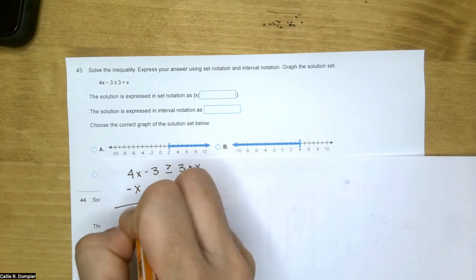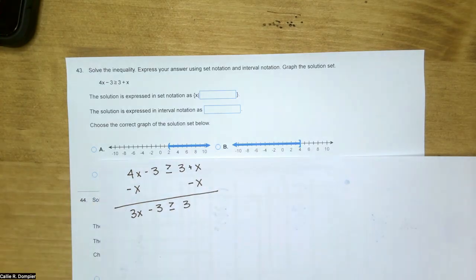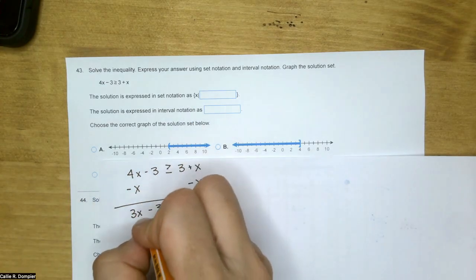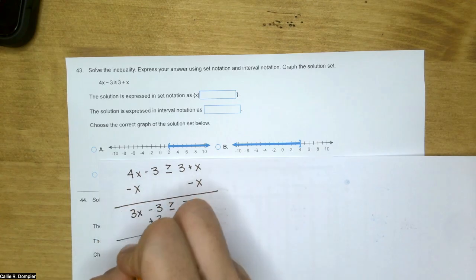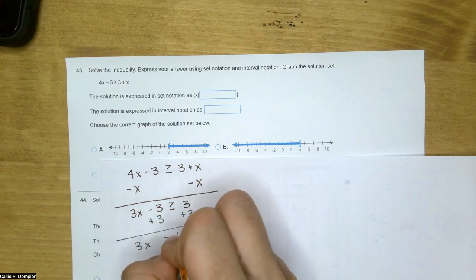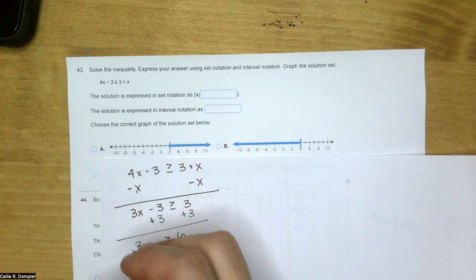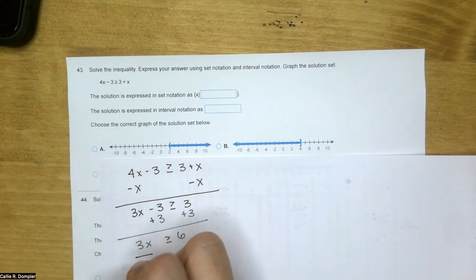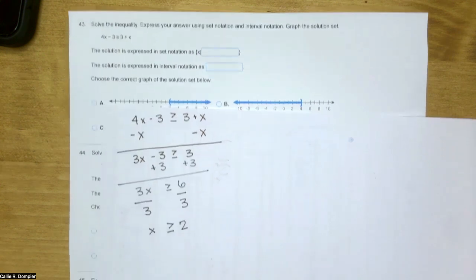I get 3x minus 3 greater than or equal to 3. Move that over there so that all our constants are on the other side. 3x greater than or equal to 6. Does that feel right? Well, let's see if we have a graph that matches that, right? Divide both sides by 3. X is greater than or equal to 2.